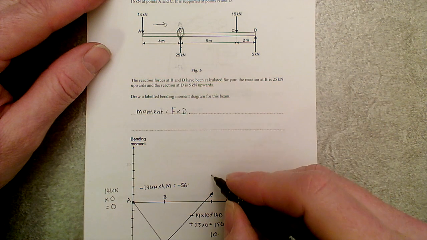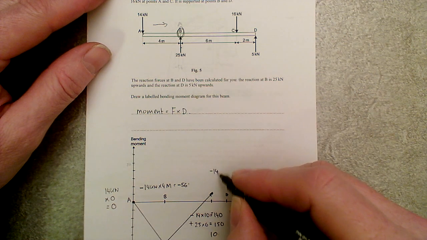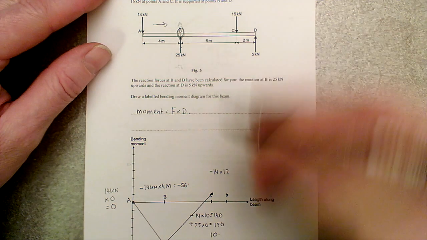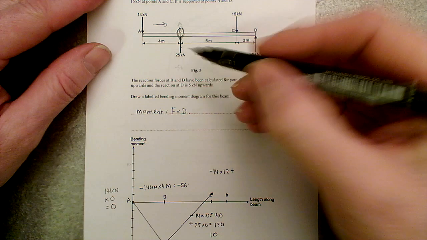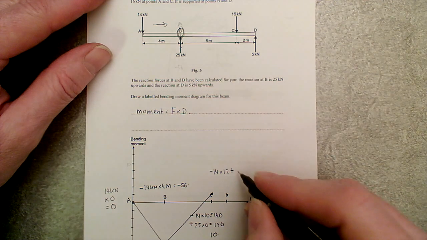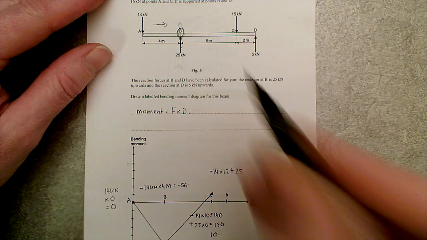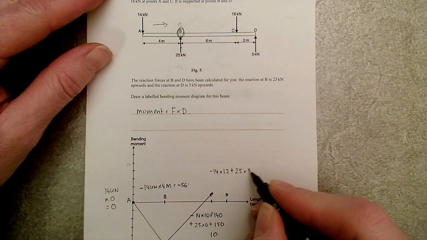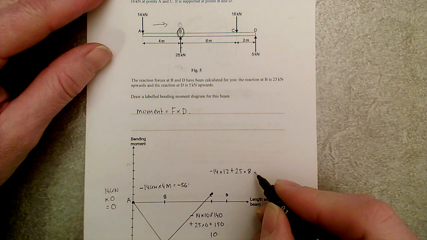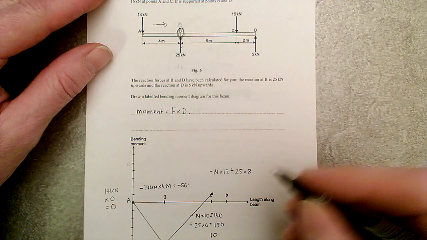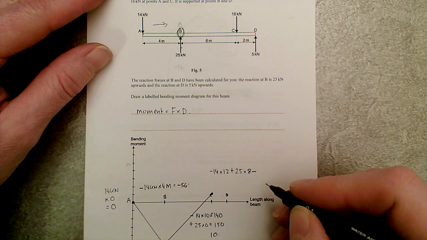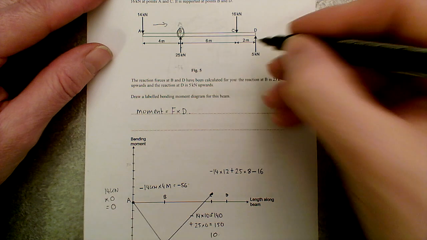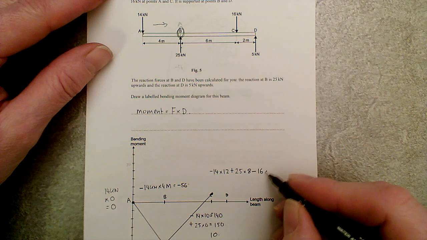So we're going to start off with minus 14 times 12, plus, now we've got 25, but now it's over 6, 7, 8, so that's 8 metres there, plus we've also got another downward force, so we take away the 16 over the 2 metres.